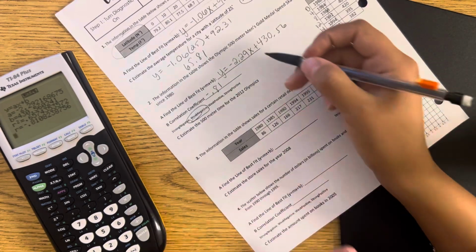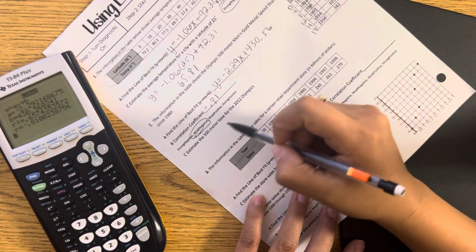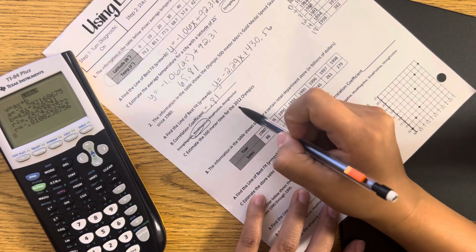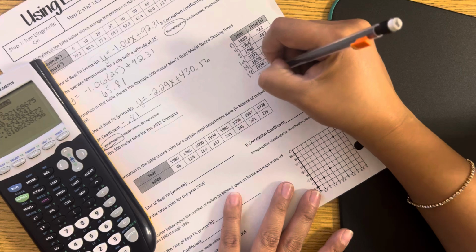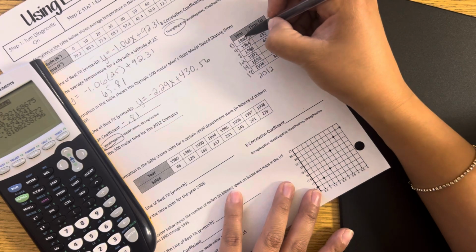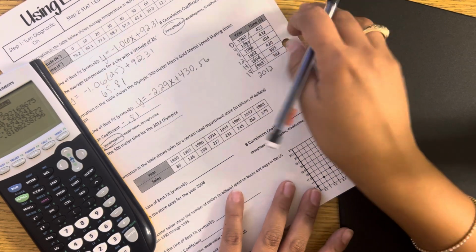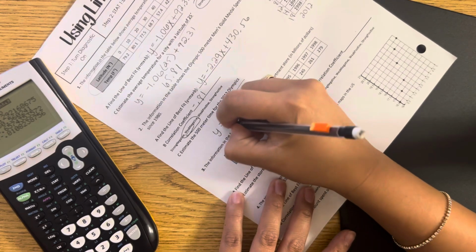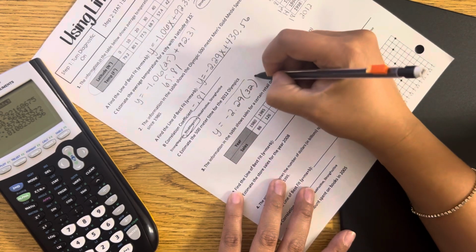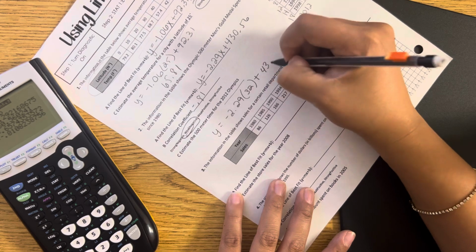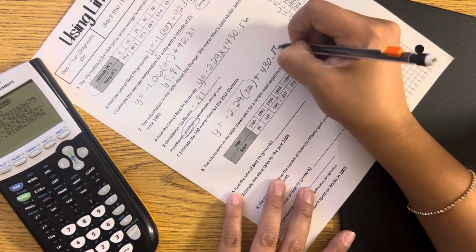Now, again, we take that one step further, and now we want to make a prediction of the time it would take in the 2012 Olympics. Well, here's where I have to think a little bit. 2012 is how many years from 1980? That would be 32 years. So I'm plugging in 32 for x instead of 2012. So that's the hardest part about it, is you have to think about substitution.